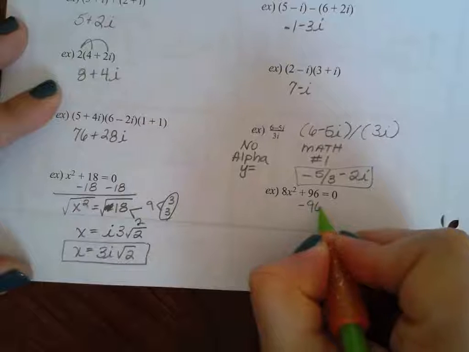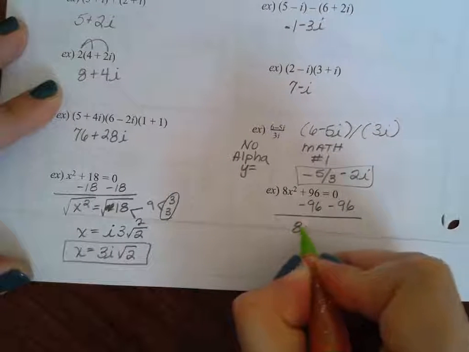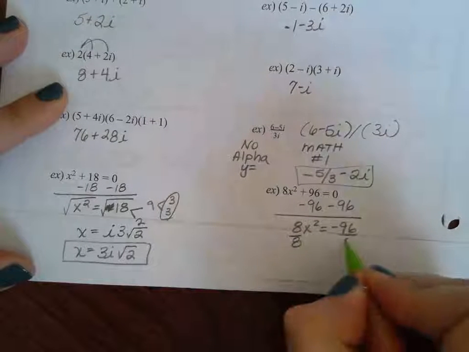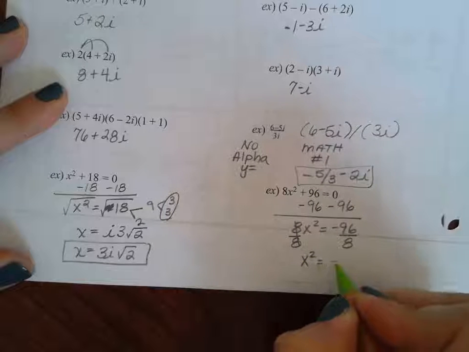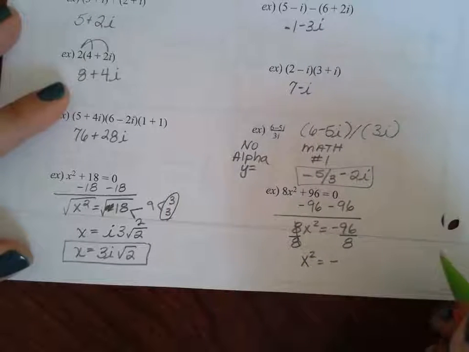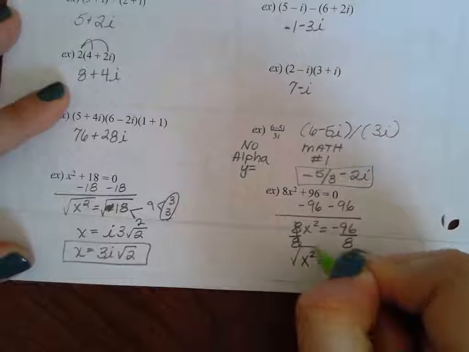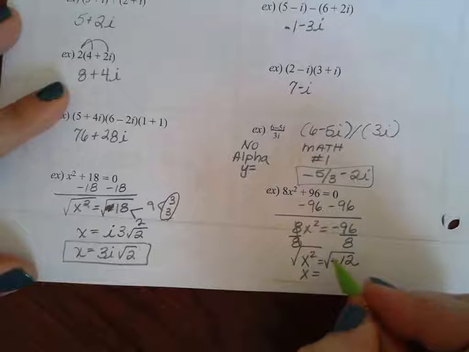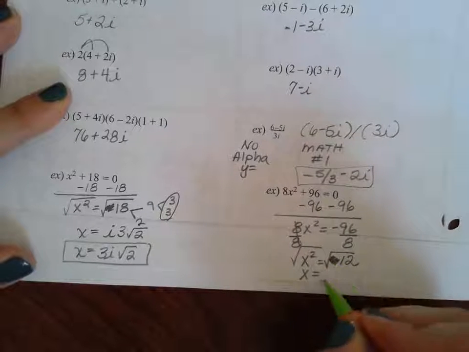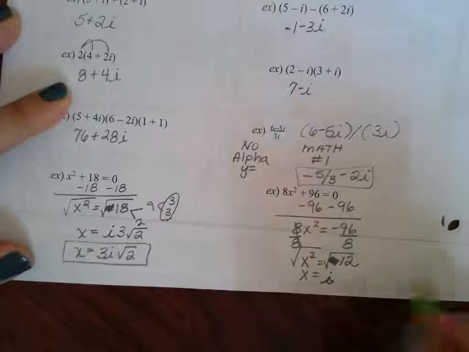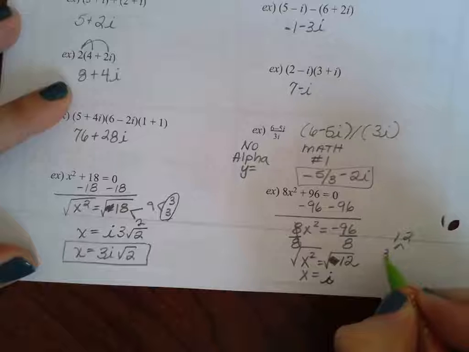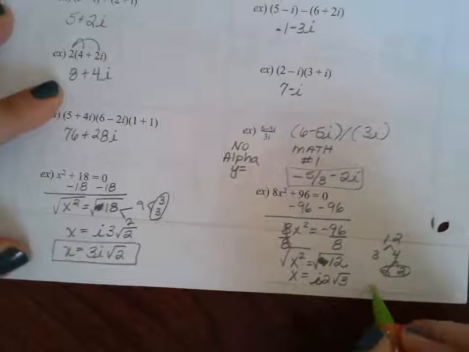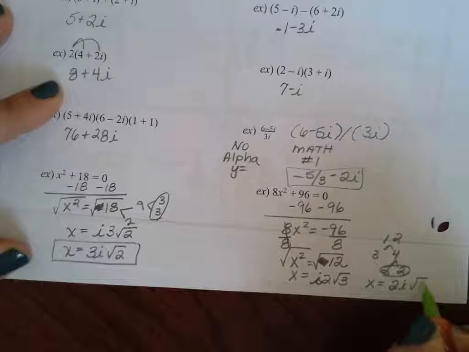This one, subtract 96. 8x squared equals -96. Divide by 8. x squared equals -12. Take the square root. So x equals, now we're taking the square root of a negative number. So you're going to cross this negative out, put an i in your answer, and then break down the 12. 12 is 3 and 4, 2 and 2, so 2 root 3. So this would be x equals 2i root 3.